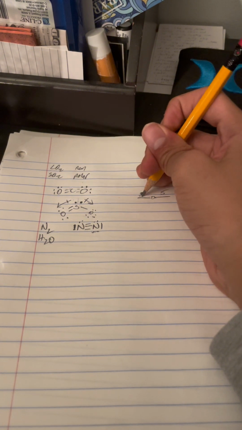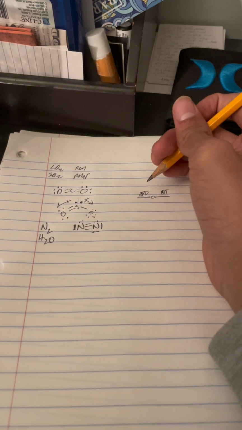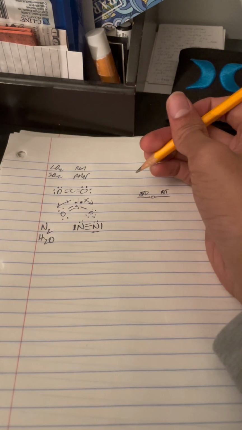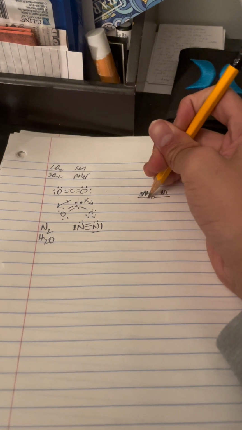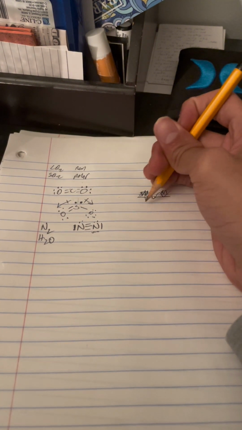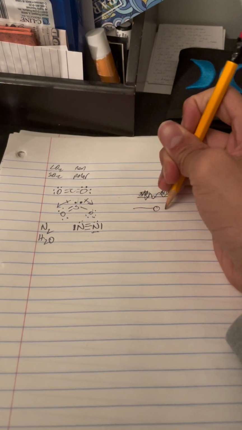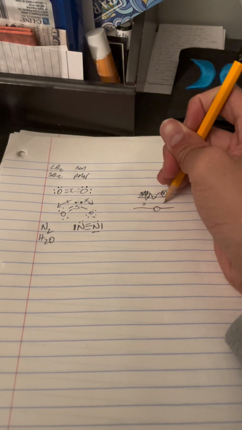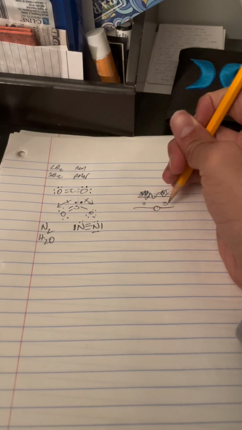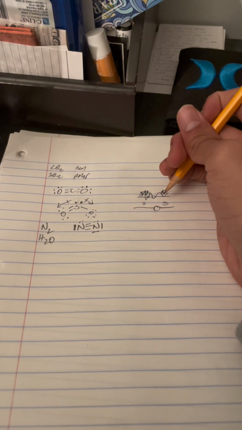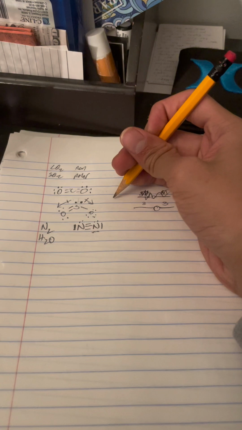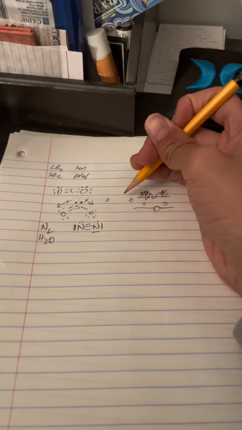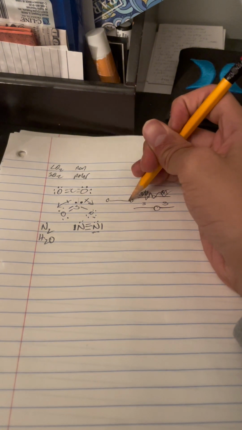So that's for electronegativity. Like, for a real example, nitrogen, 3 each side, they cancel out. But like O and O, 3.5.